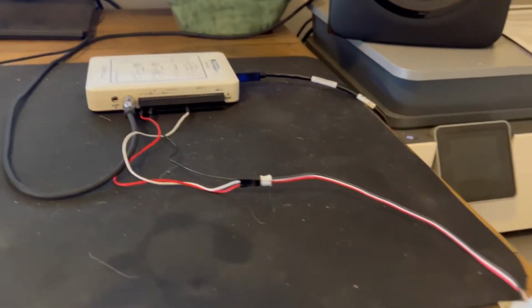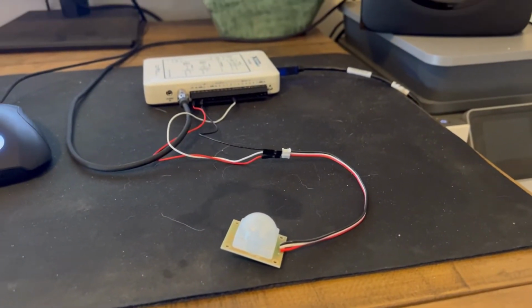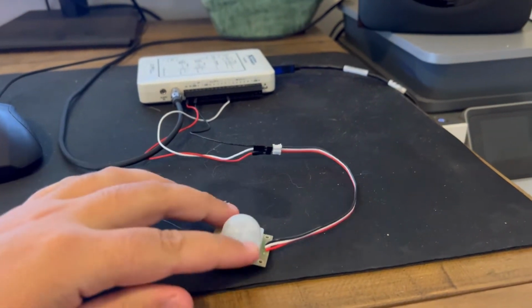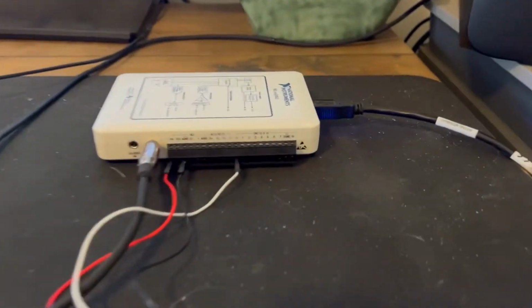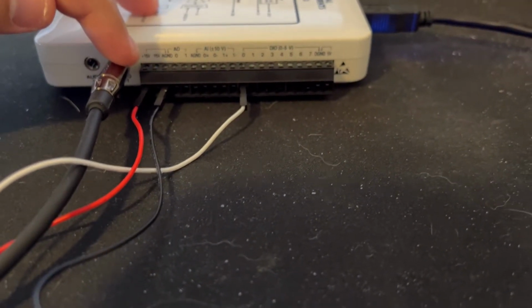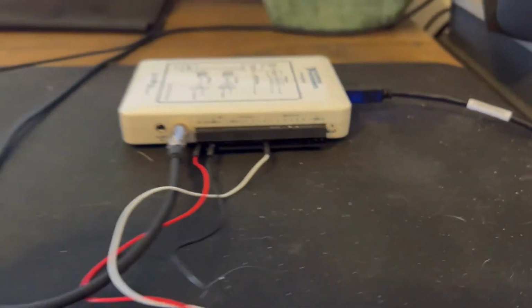We'll start with the setup here. So this is the PIR detector, the PIR sensor, excuse me. There are 3 cables that come out, which are being connected here to the power for the 15 volts, the ground, and then the digital 0 D0 input.